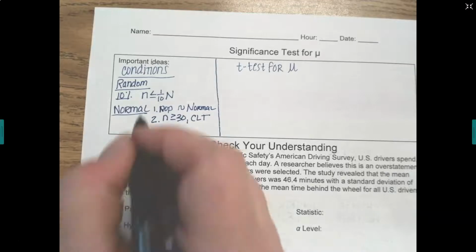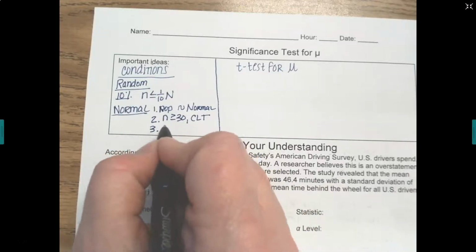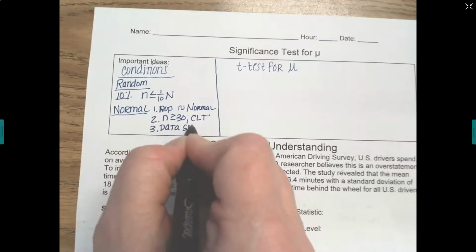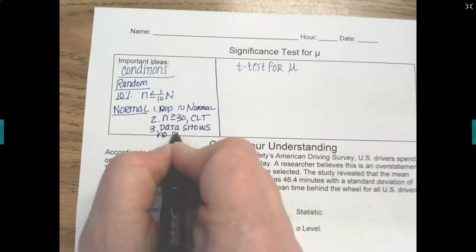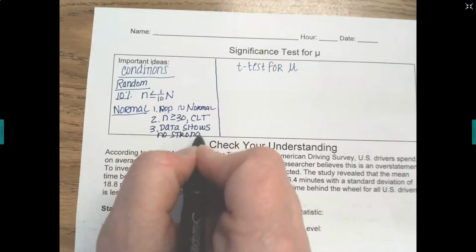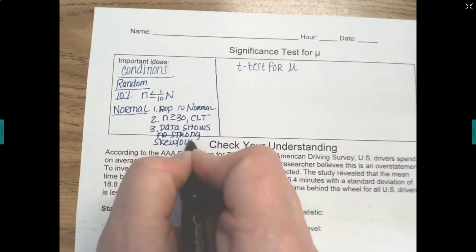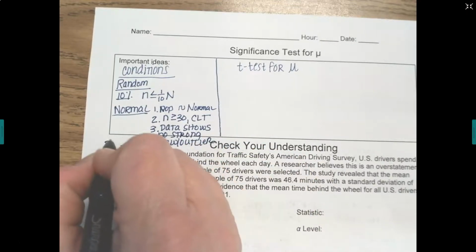If you do not see that, your last option is to examine the data and say the data shows no strong skew or outlier, and draw a quick graph. So for that one, you've got to draw the graph.